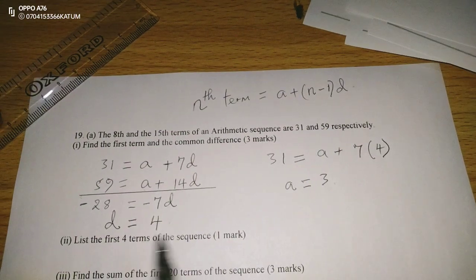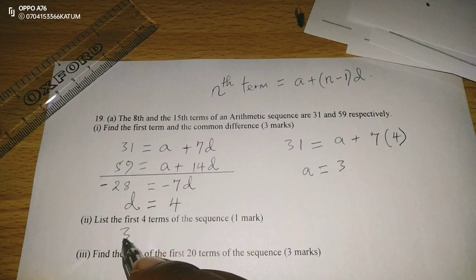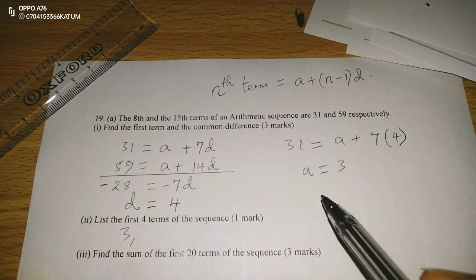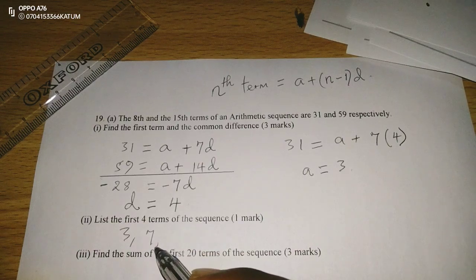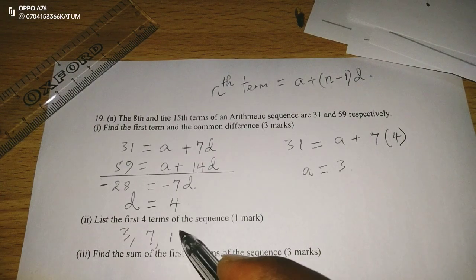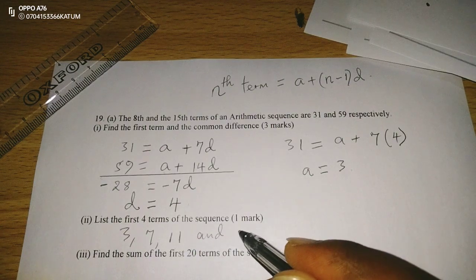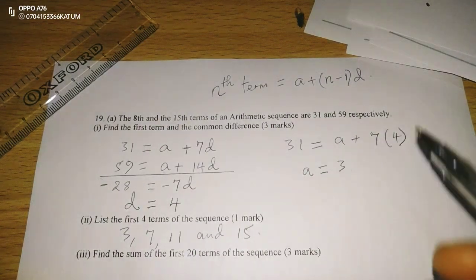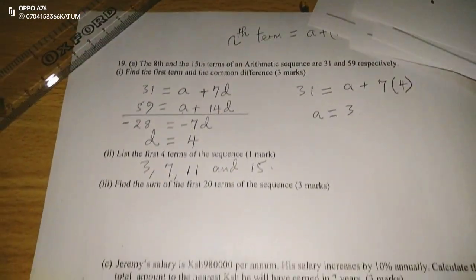List the first 4 terms of the sequence. The first term is a, which is 3. So we add the common difference for us to get the next term. So 7, then 7 plus the common difference, 11. Then the fourth term is going to be 15. So that is how the first 4 terms are.